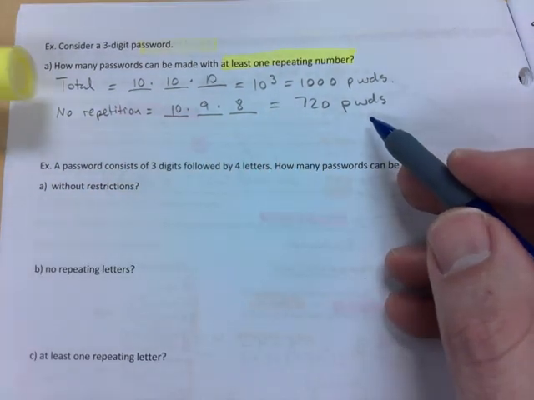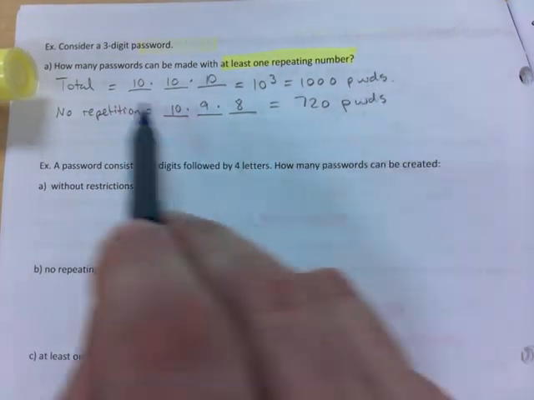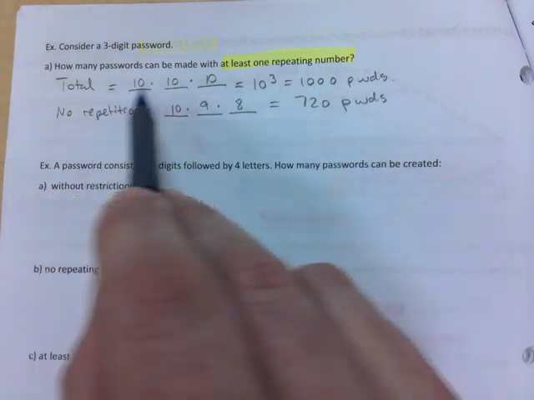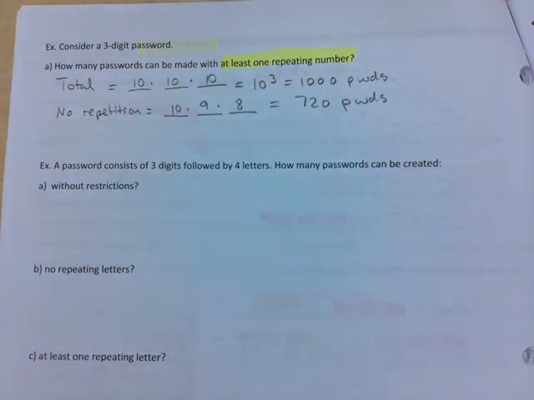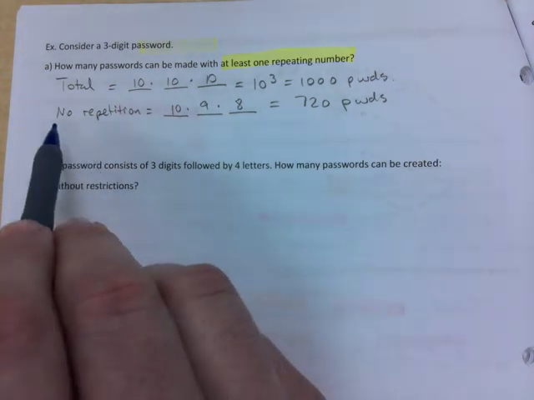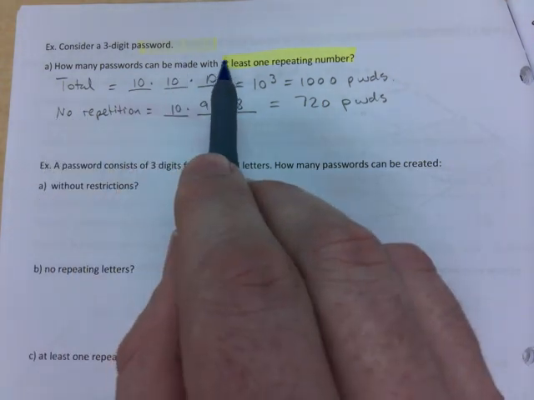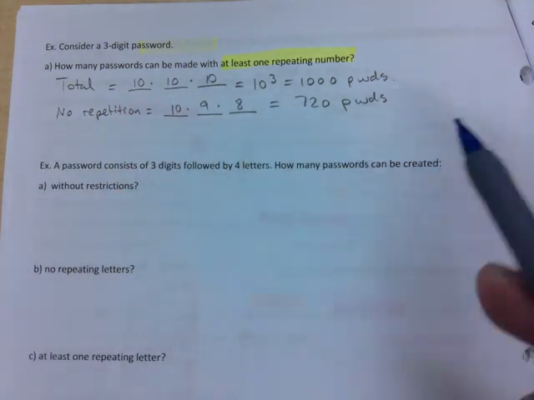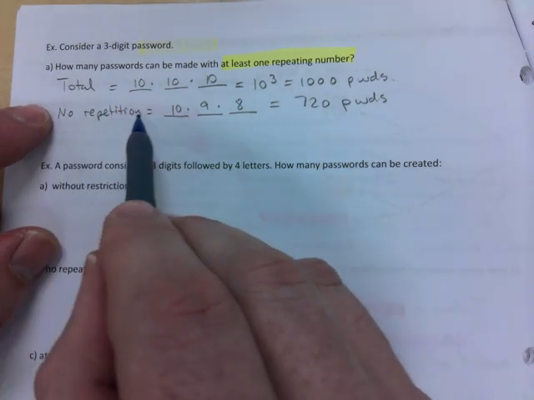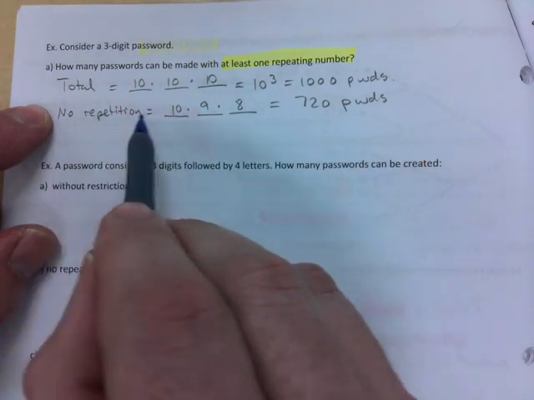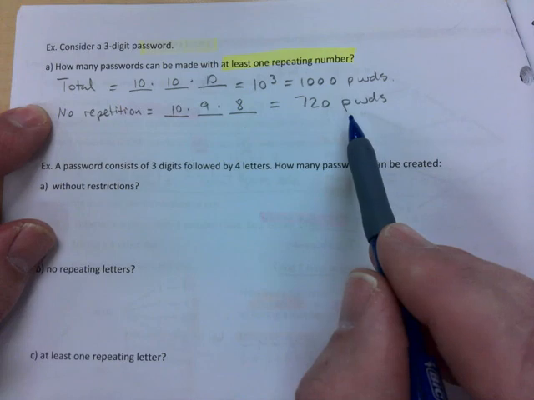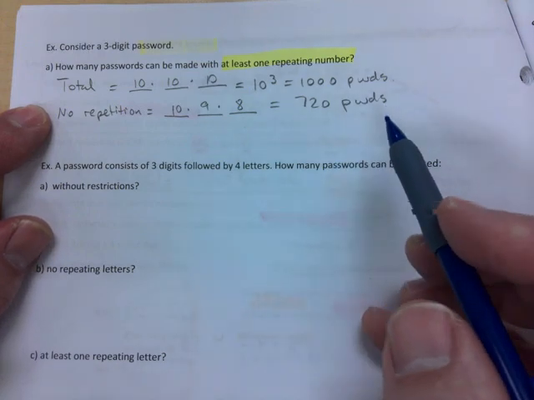Quite often, on the exam, even on the test, you're going to be asked to find how many possible passwords or license plates or whatever can be made. And when it says at least, how many with at least one repeating number, we're going to focus on the ones that do not have. You don't want to do a tree diagram on this one. It would be quite crazy, right?